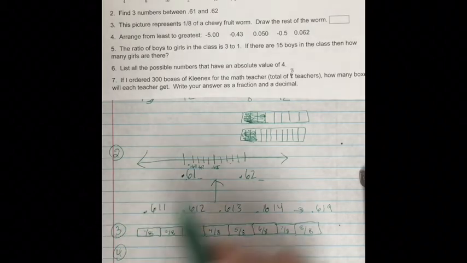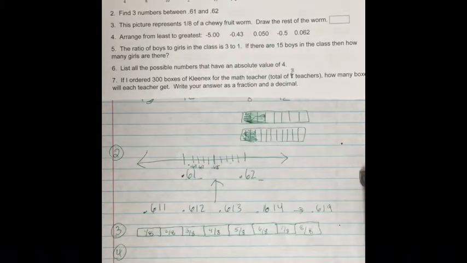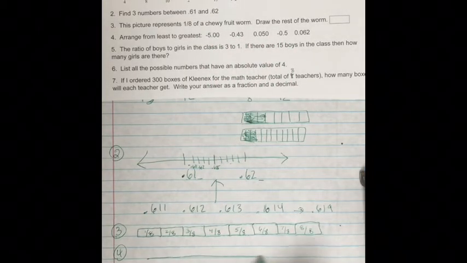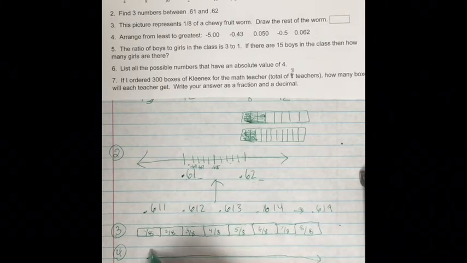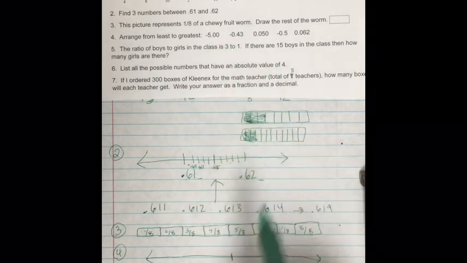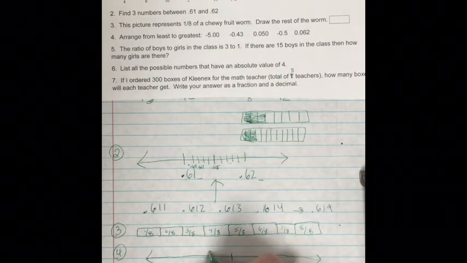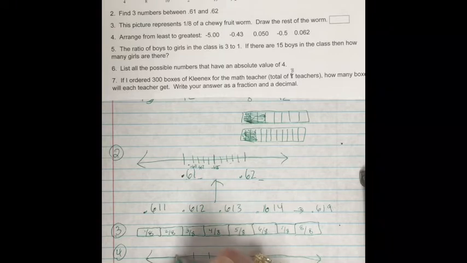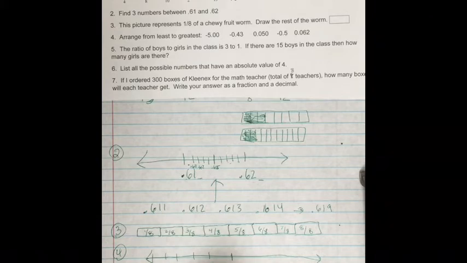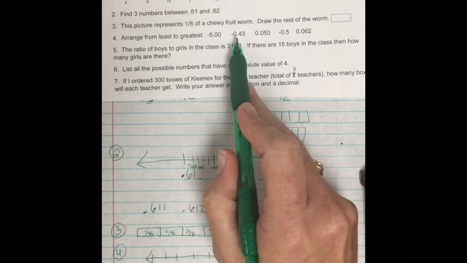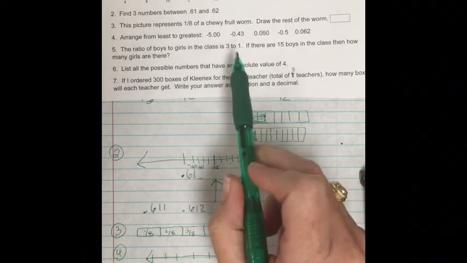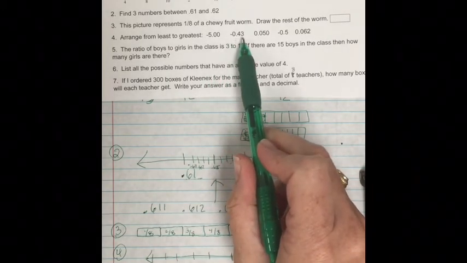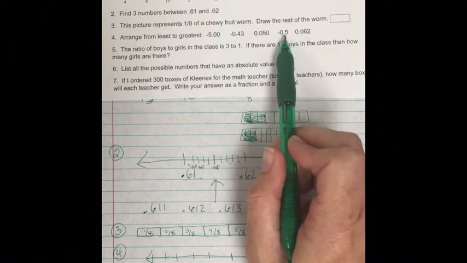Okay, if we're talking about leasts, clearly our negative numbers are going to be smaller. So I'm going to make my number line here. Here's my 0. I'm going to start out with -5. Negatives are to the left of 0, so here's -1, -2, -3, -4, -5. So here's my -5. Then I have -0.43, and I notice over here I have a -0.5.